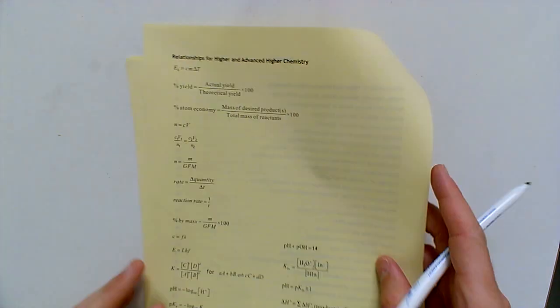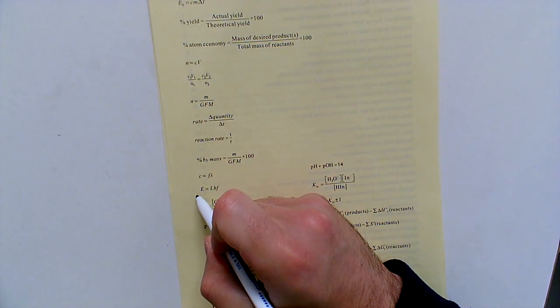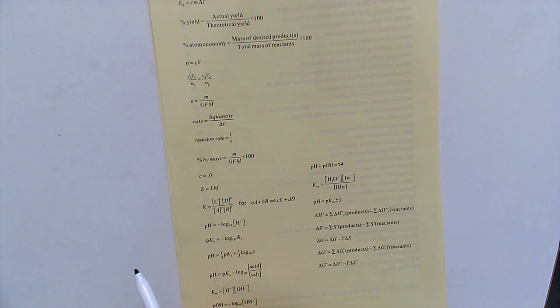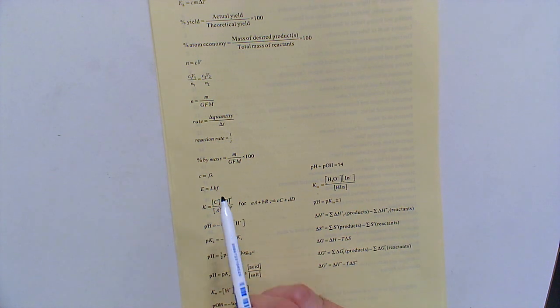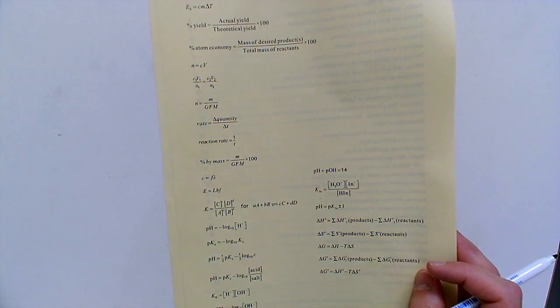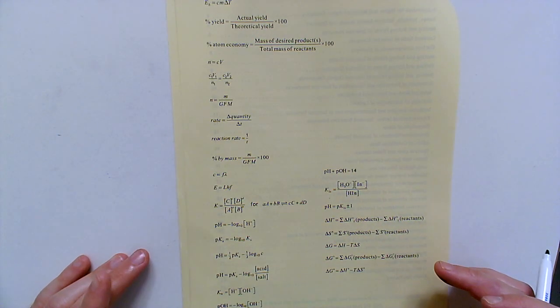The two equations that were used and can be modified to work out all the other ones are just in the middle of page 4 of the data booklet. C equals F lambda and E equals LHF. Avogadro's number multiplied by Planck's constant multiplied by the frequency. So everything we learned, all the equations are in the data booklet, as are all the physical constants.